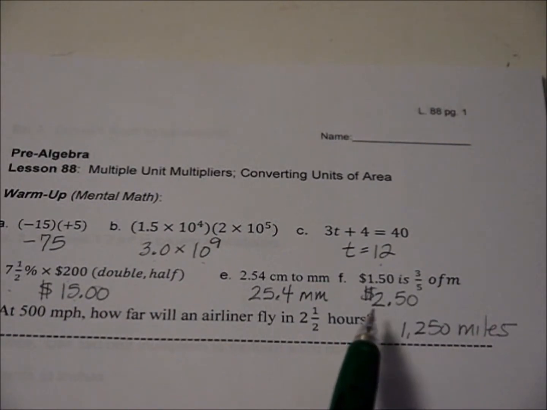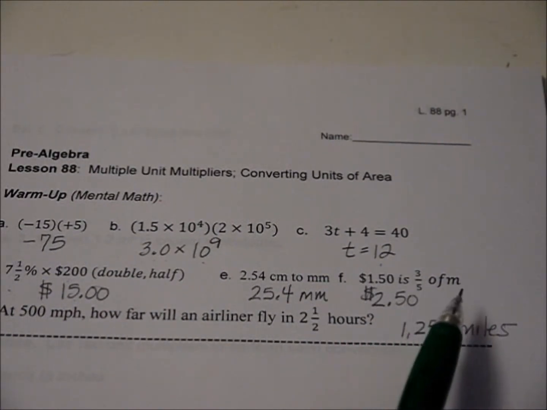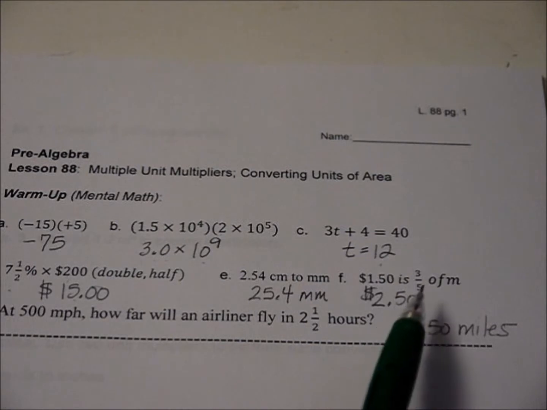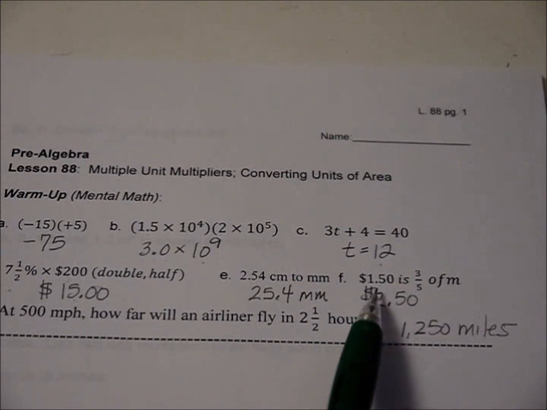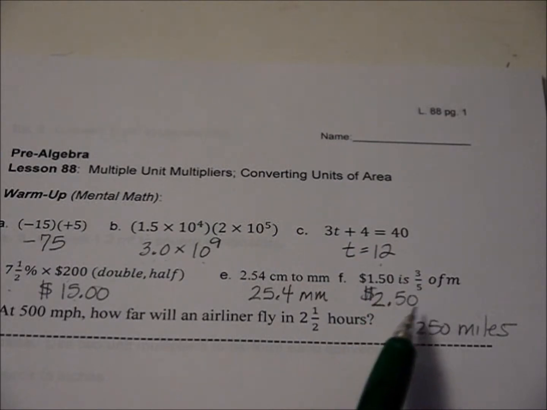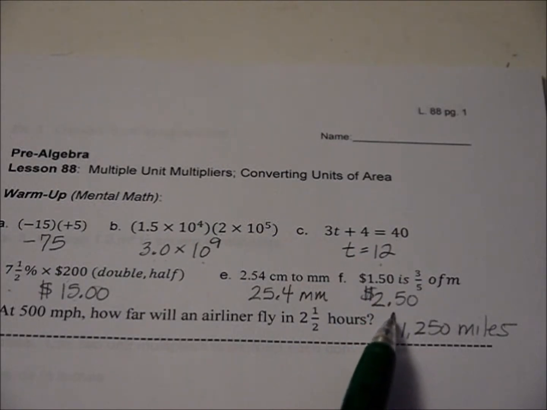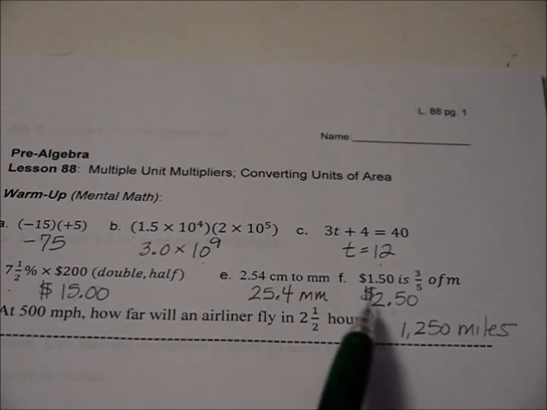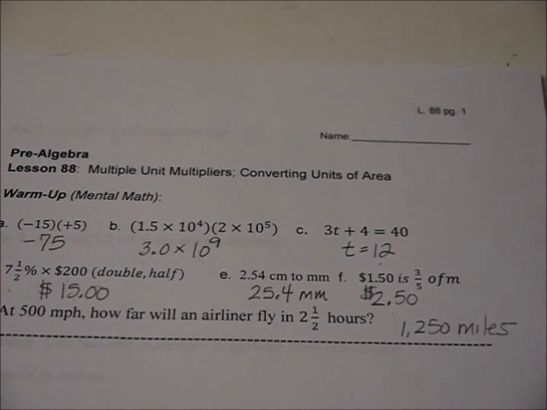Okay, $1.50 is 3/5 of m, so what we figure out is what is 1/5. So I take 150 and divide it into 3 parts, and there are 50 cents. It goes into 150 3 times. So 1/5 is 50 cents. So 5/5 is 50 cents 5 times. And so there it is. If you had 5 sets of 50 cents, you'd have $2.50.